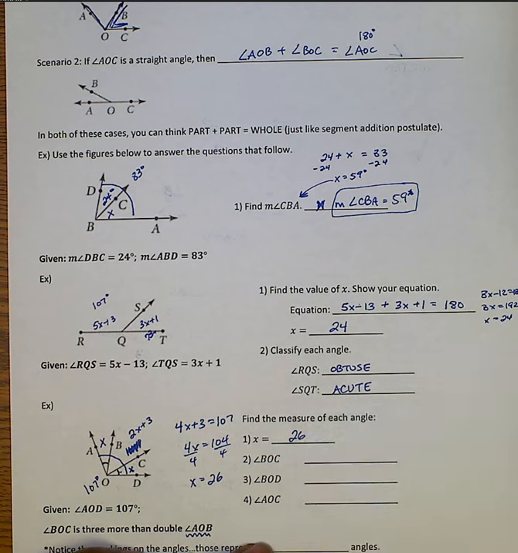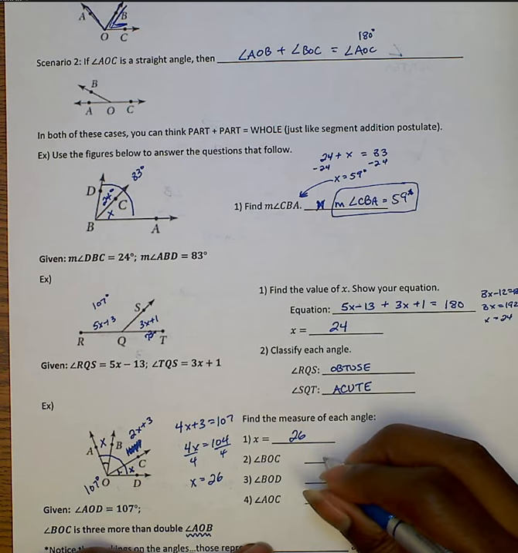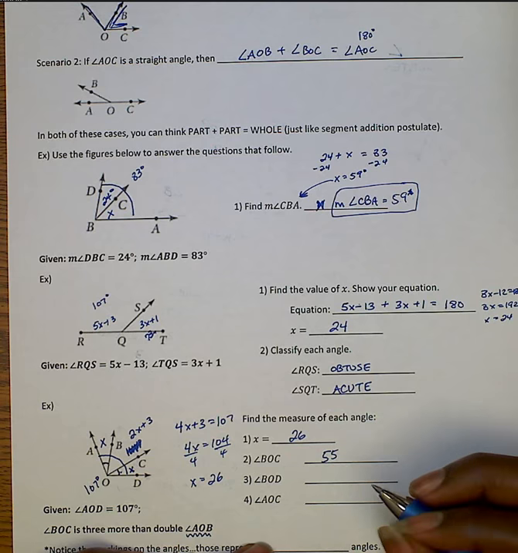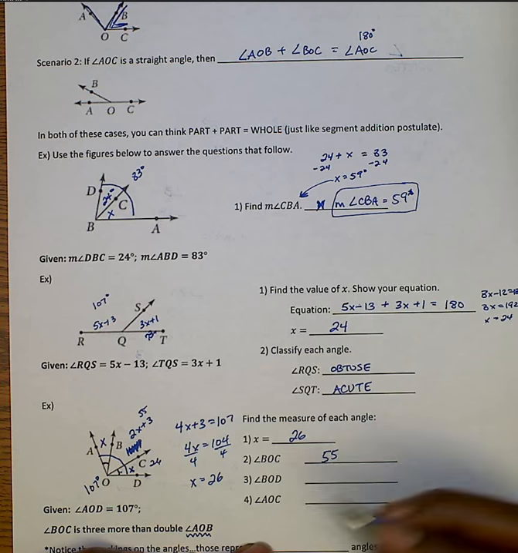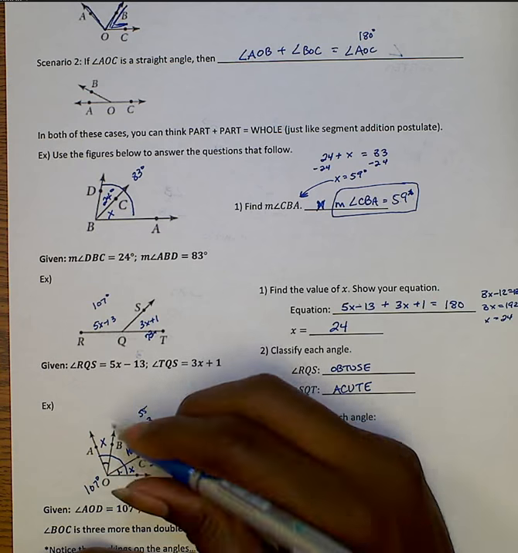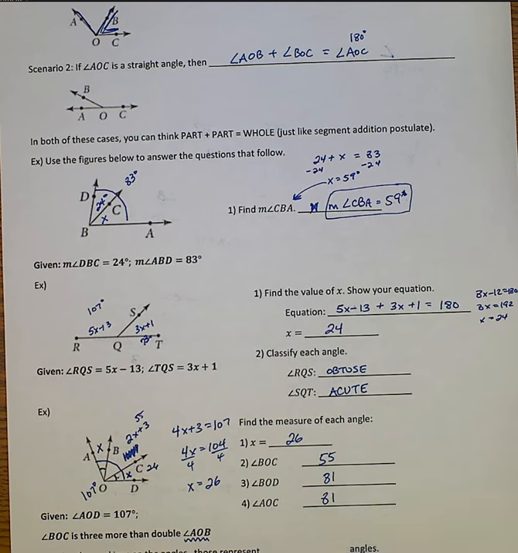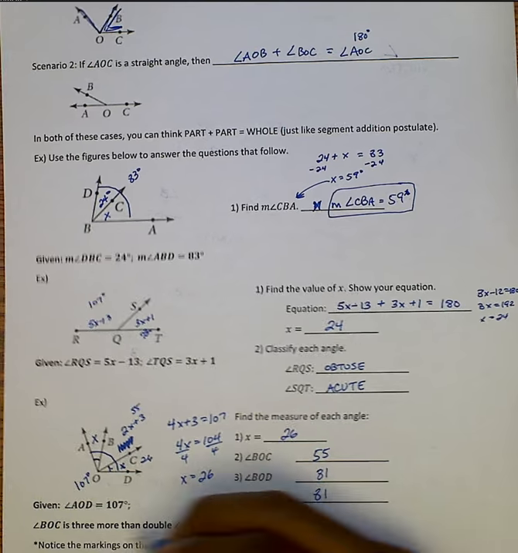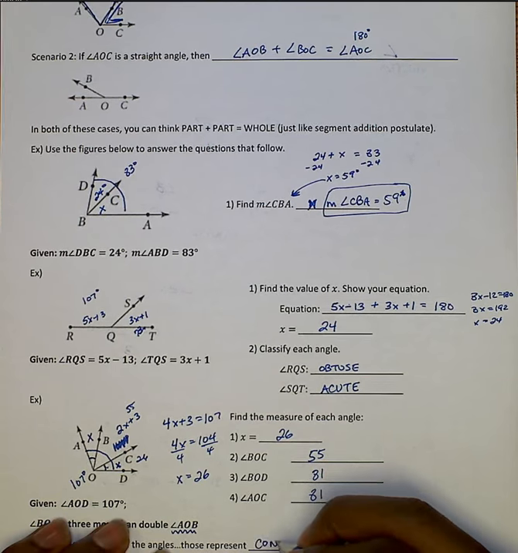So now I can find BOC by plugging this in. 26 times 2 is 52. 52 plus 3 is 55. BOD, that's 55 plus 26, which would be 81. And AOC should also be the same. It should be 81 as well. Again, notice that the markings on the angles represent congruent angles.